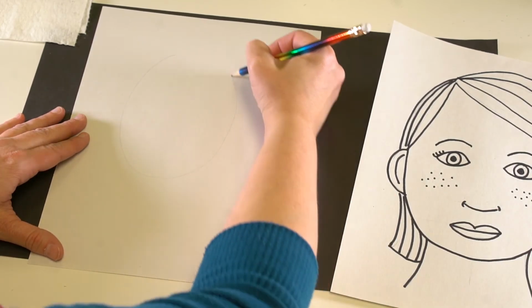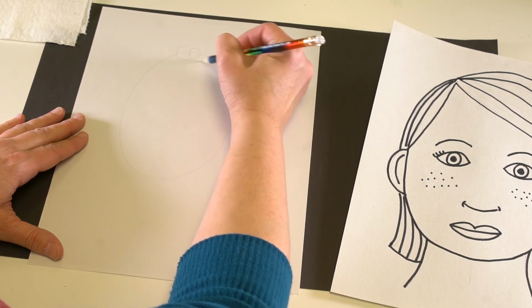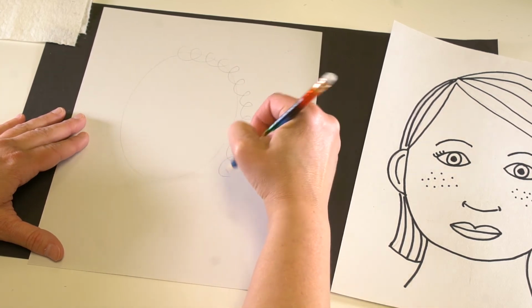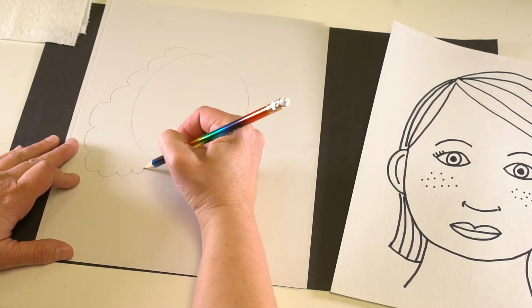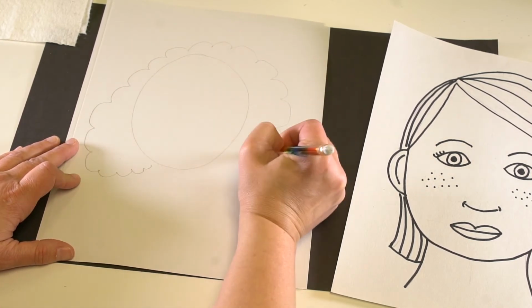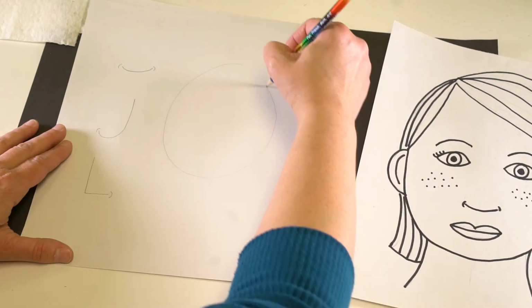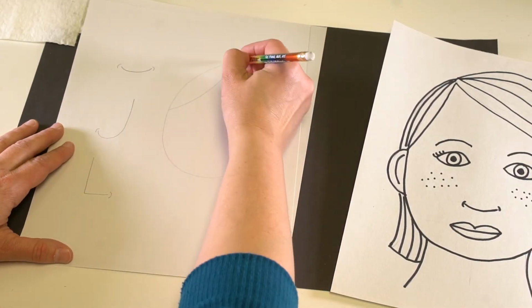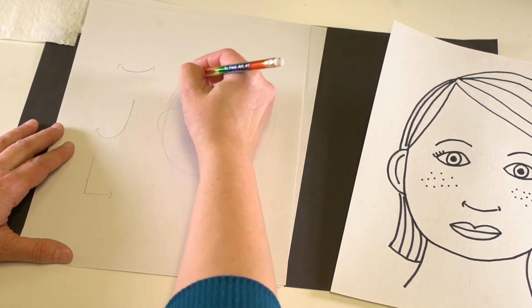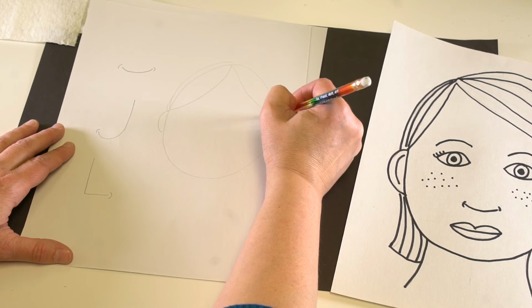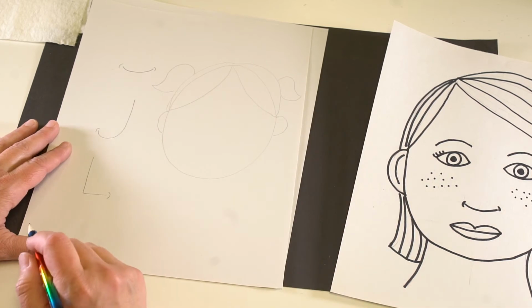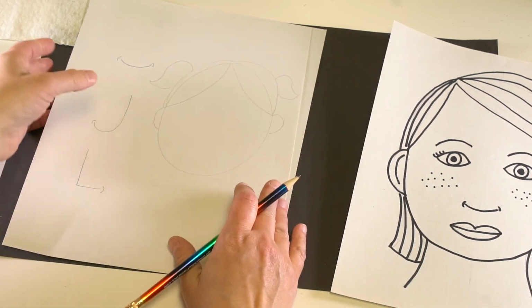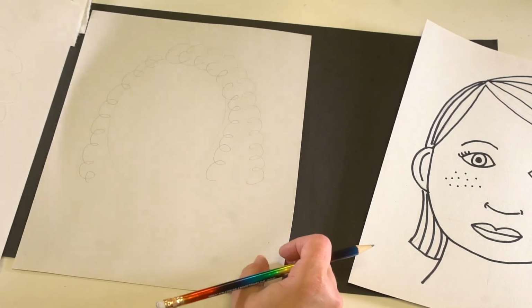If this is your head and you want to do curls, you can do spirals like this, coming down. Another way that you can do curly hair, I think of this kind of hair like a cloud. And if you want to do a hairstyle, you can think about how you might wear your hair. Maybe you wear your hair in pigtails. You can add those on top of your head if you want to. So you get to make this however you want to. Whether you have straight hair or curly hair, you make it look just like you.